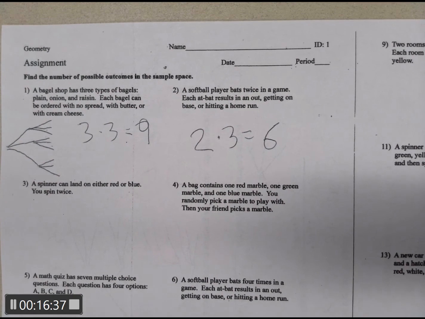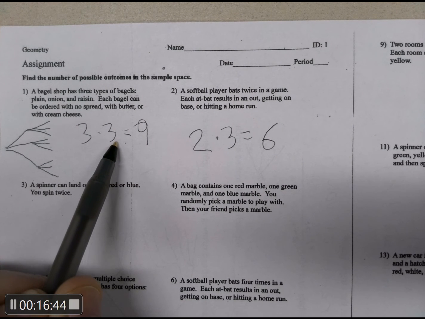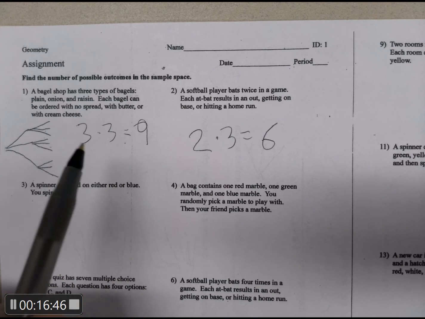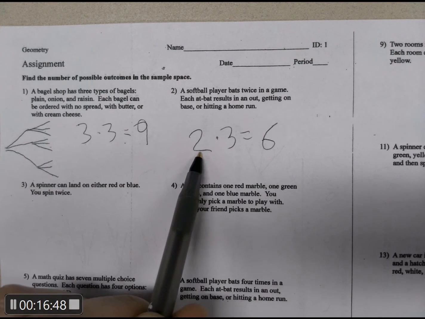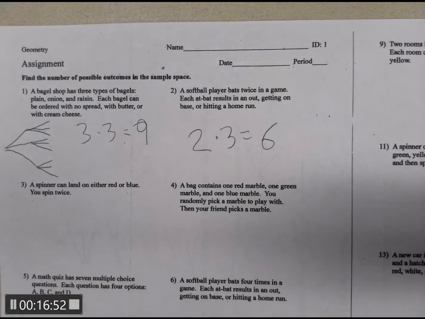So once again, all we're doing is counting the number of options in the first choice, multiplying it by the number of options in the second choice. 2 options in the first choice, 3 options in the second choice gives us 6.